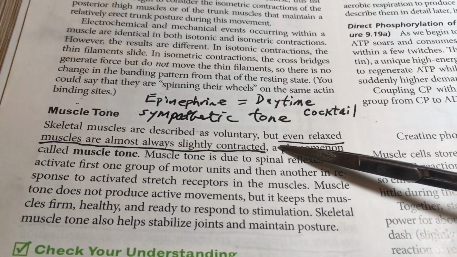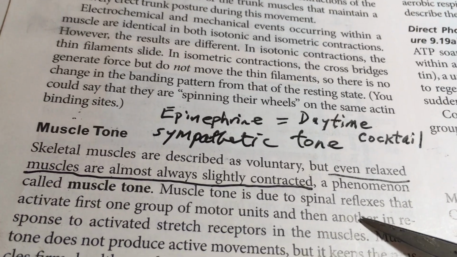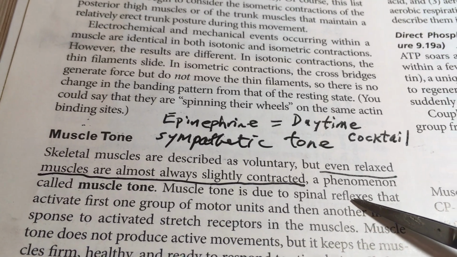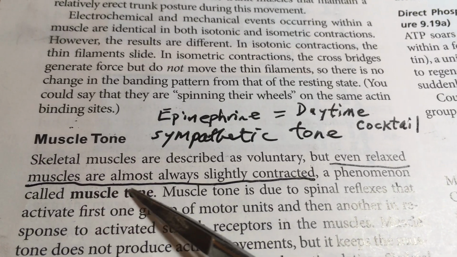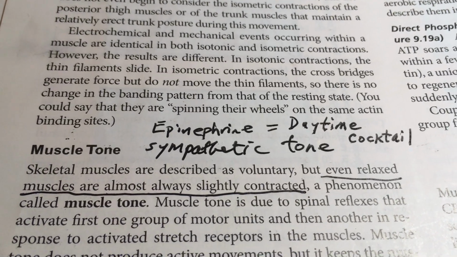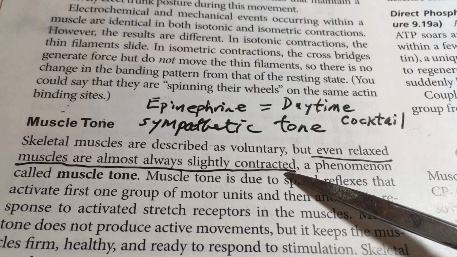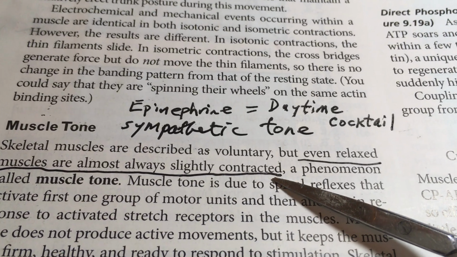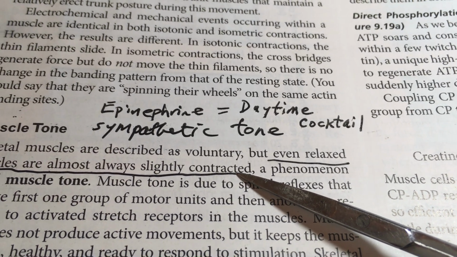Okay, moving right along, then we have the idea of what's happening not only when the muscle is active, but when it's relaxed. So even relaxed muscles are almost always slightly contracted. Okay, and some people are a little overamped, and they're on the edge of cramping and stuff like that, so they need to rub the muscles to increase circulation.